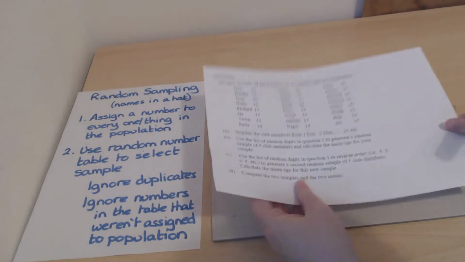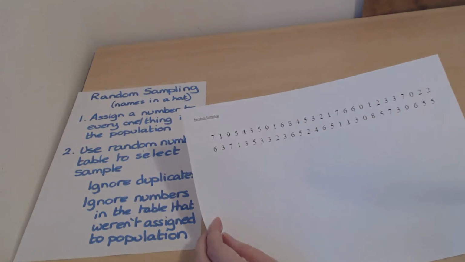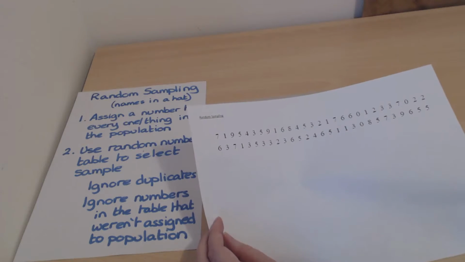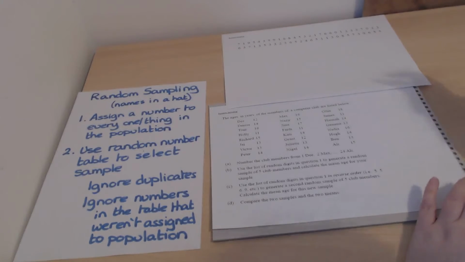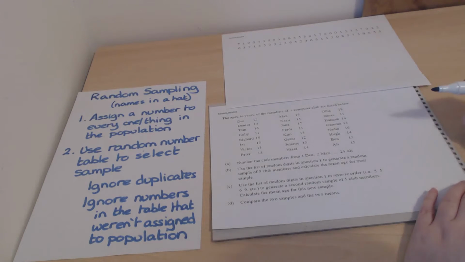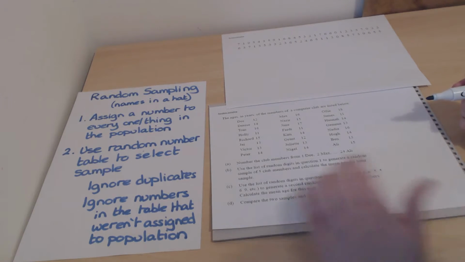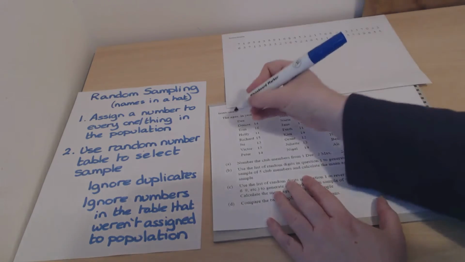Okay, final one coming up here. So we've actually got that same list of numbers that we're going to use for this one. I'll bring that in a minute once we've had a look at this. So this time it says the ages in years of the members of a computer club are listed below. So we've got all the names of the people and their ages. Okay, so now it says number the club members from 1 to 24.